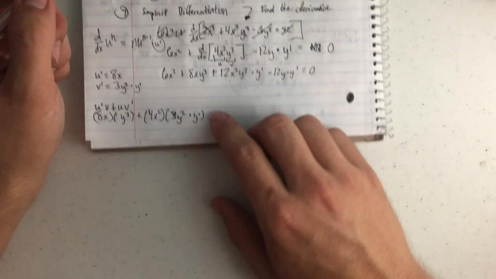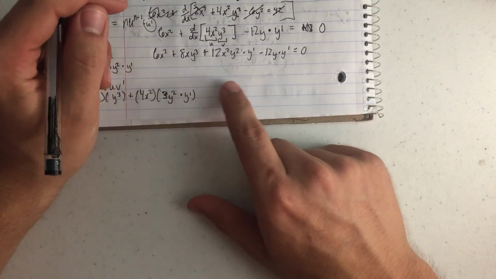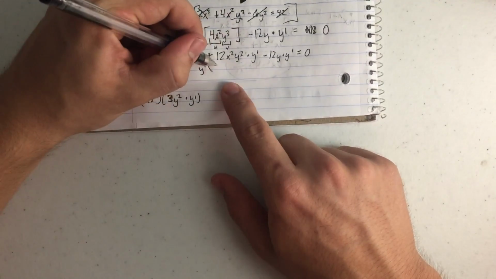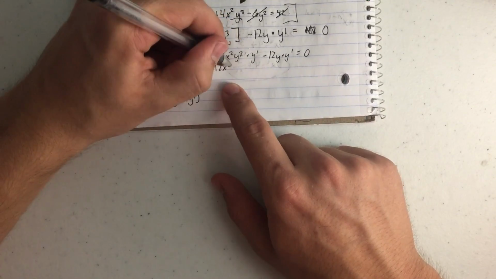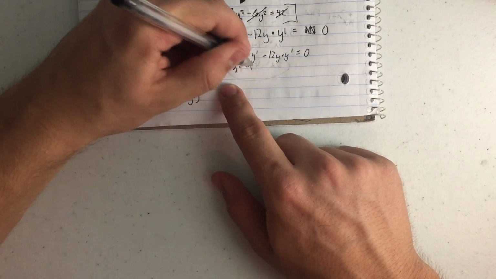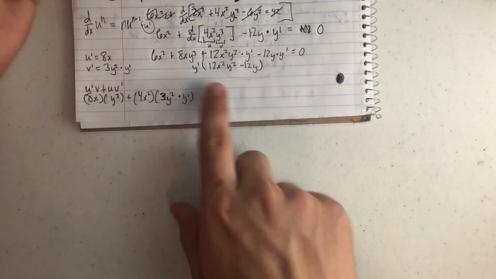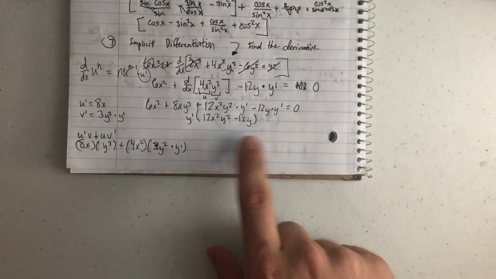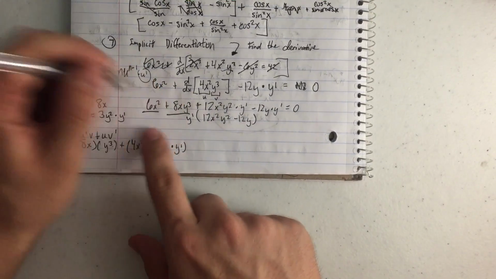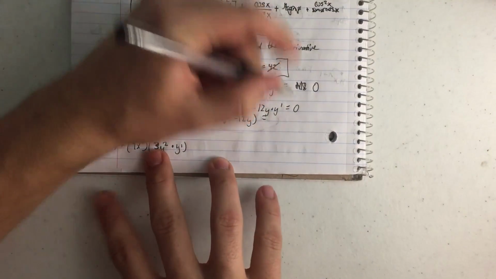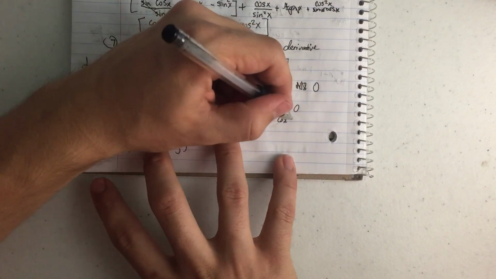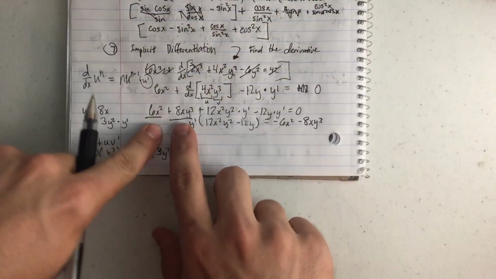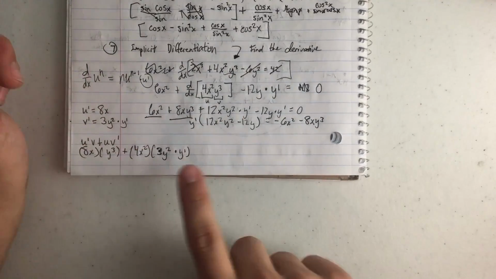Then what I'm going to do is move everything that doesn't have a y prime over, while also factoring out a y prime. So first I'm going to factor out y prime, and I get 12x squared y squared minus 12y, because both of these terms have the y prime in them. I'm pulling the y prime out and leaving this in there. And then I'm also going to subtract these two terms over to the other side. So that's going to equal negative 6x squared minus 8xy cubed. So these terms just move to this side of the equation, two steps in one.